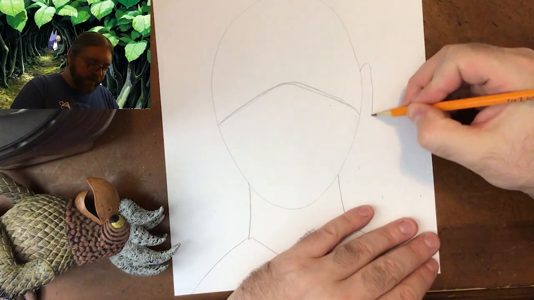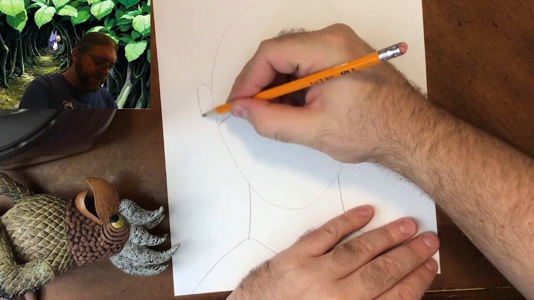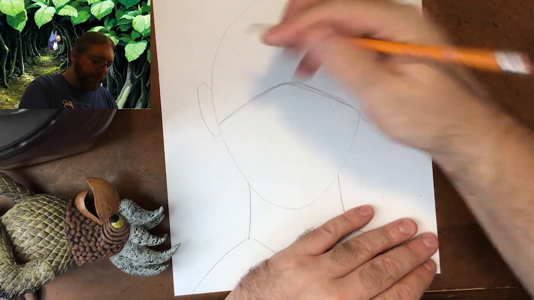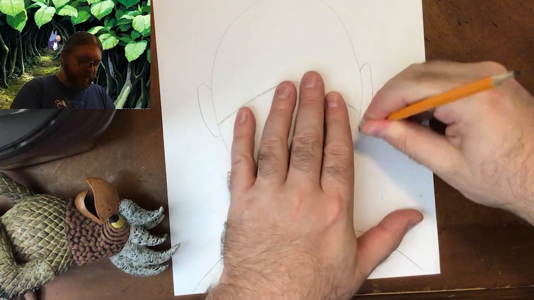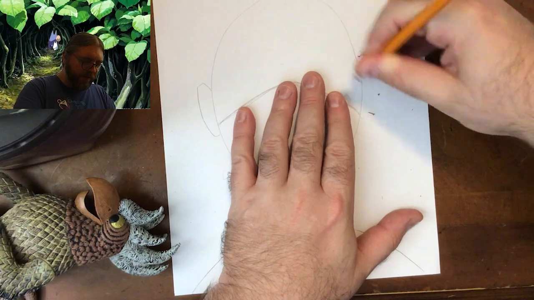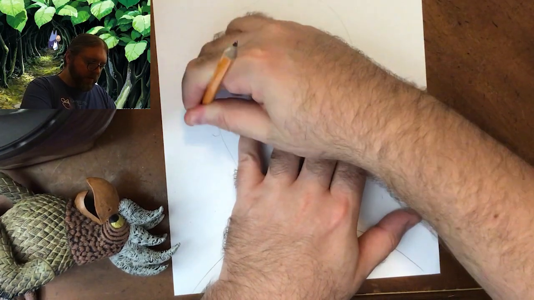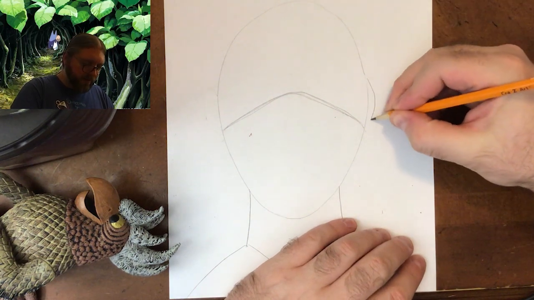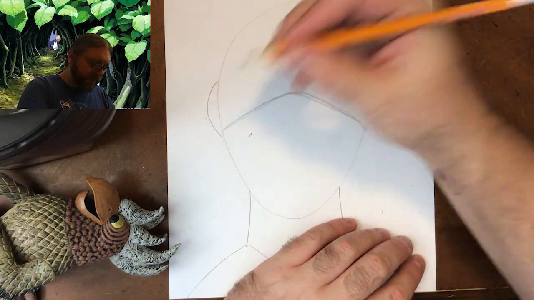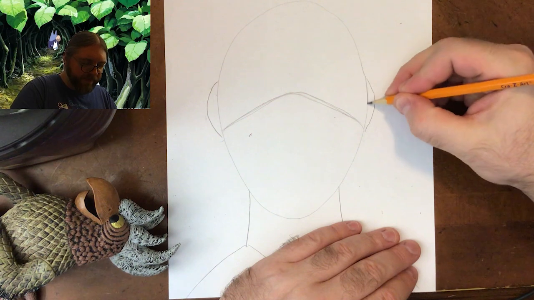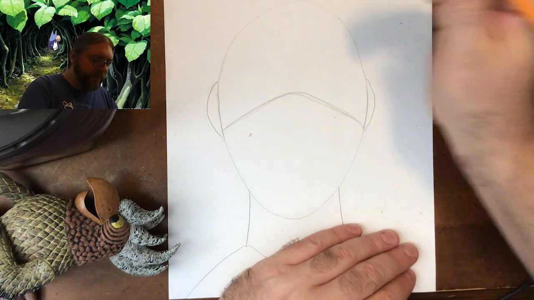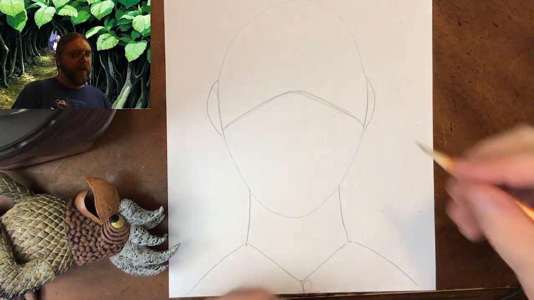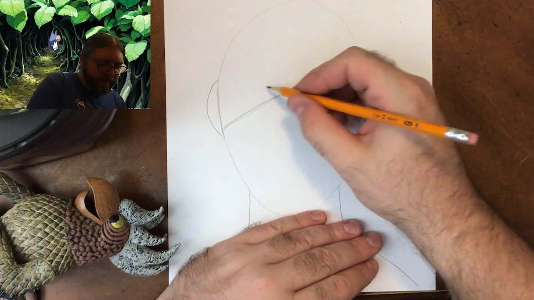I want some ears on the side. I just kind of went roop. If that's a little hard for you, you could just put almost like a little bump like this. A little curve on each side. It doesn't really matter for this, but we want a little ear on both sides. Okay. Next is where your eyes are going to come in.